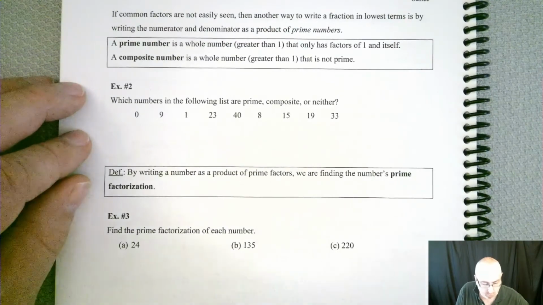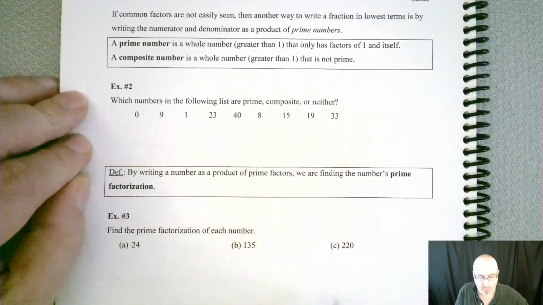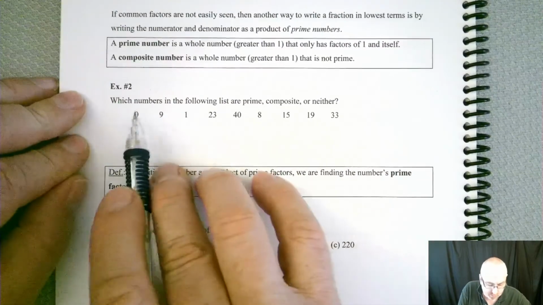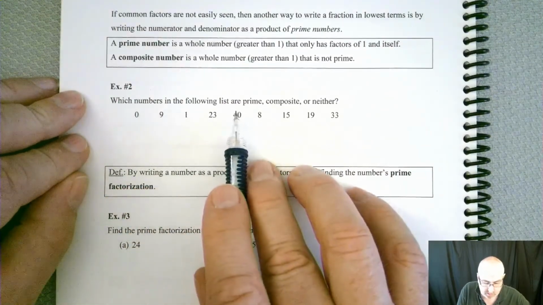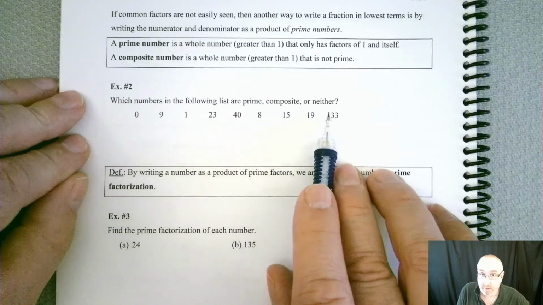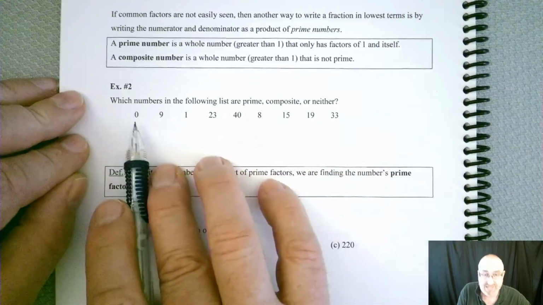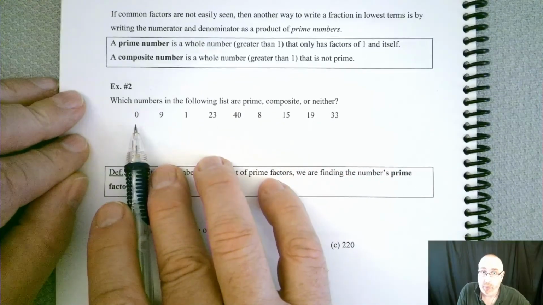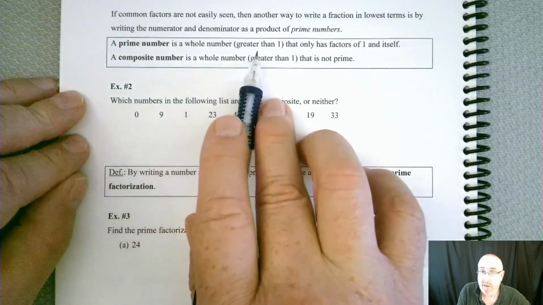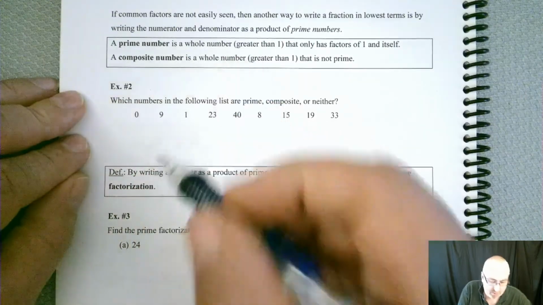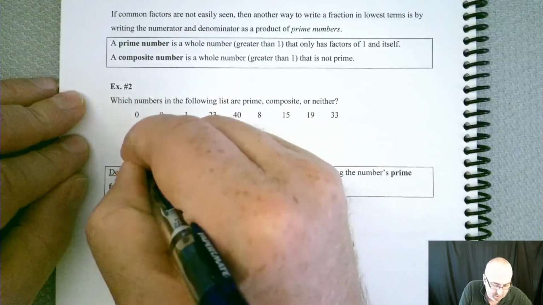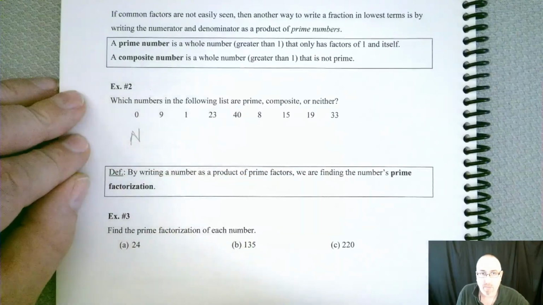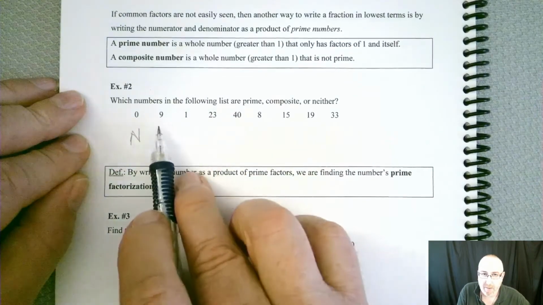So, well, let's do example 2. It says, which numbers of the following list are prime, composite, or neither? So 0. Well, the criteria says it's got to be greater than 1 either way. So this one is going to be neither. Can't be either one. What about 9?